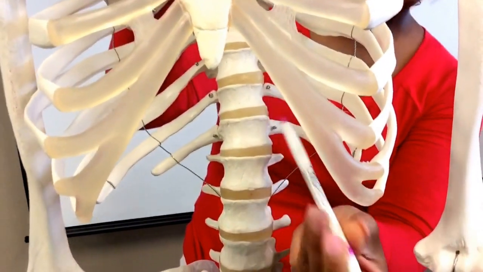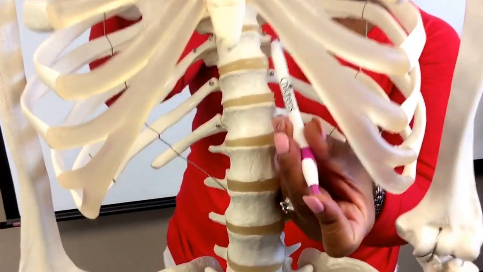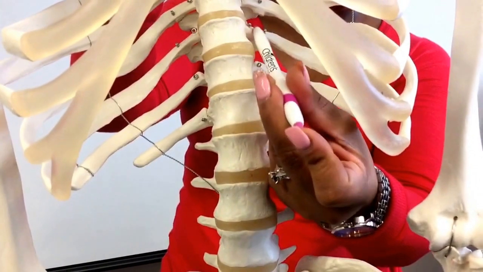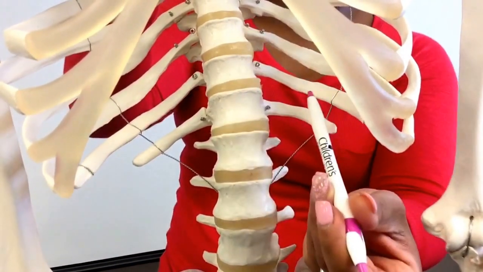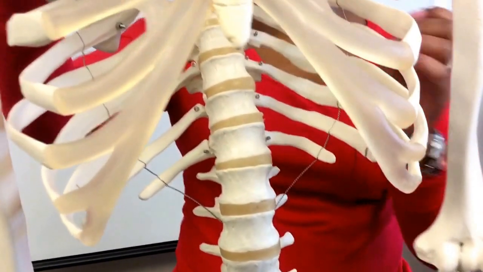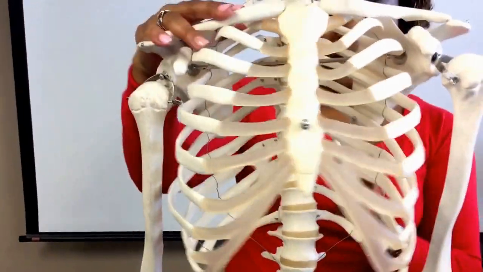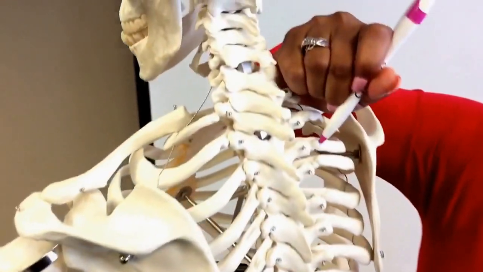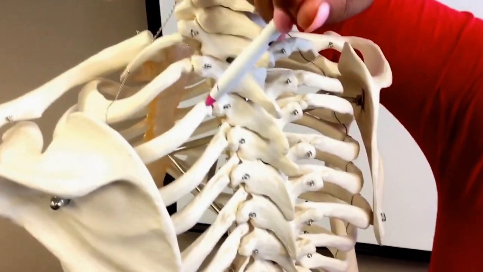Then you have the neck of the rib, just below the head. Then you have the costal cartilage. Then you have the tubercle of the rib. You can point to any one of these bumps that are on the ribs. They're on both sides.